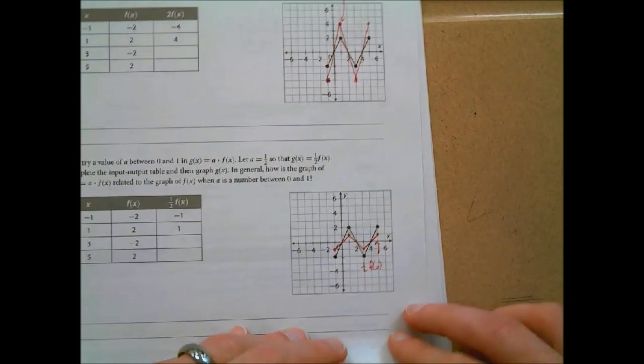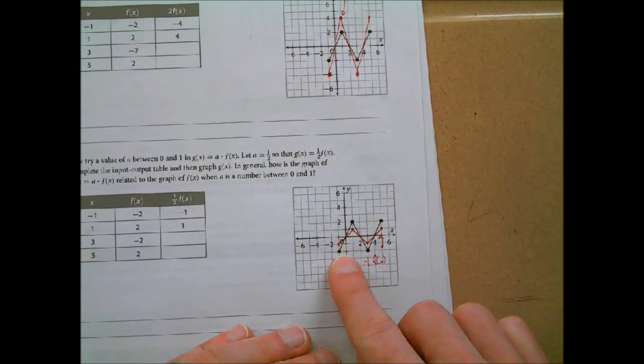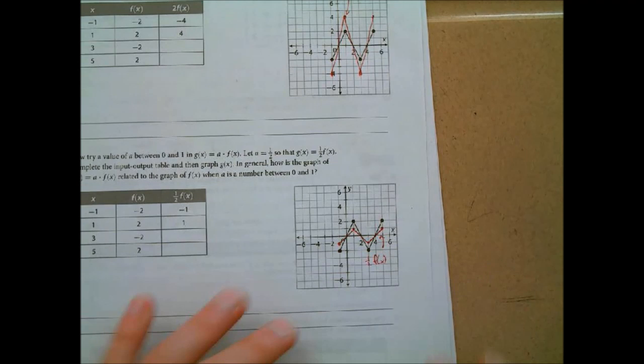So again, x coordinates stay the same for each point that you transform. Just the y coordinates, you do half or double kind of thing. Okay?